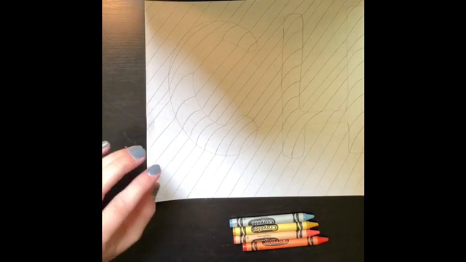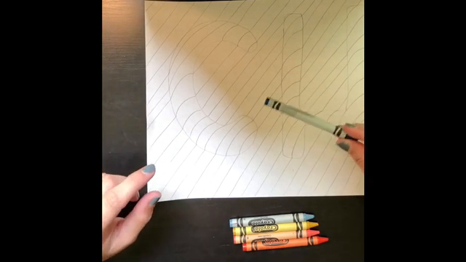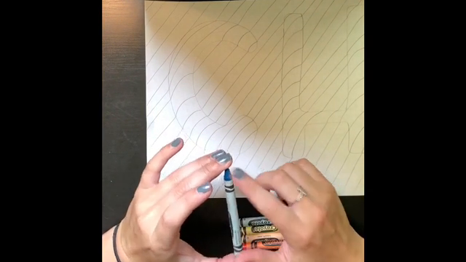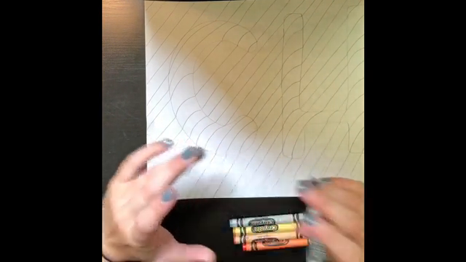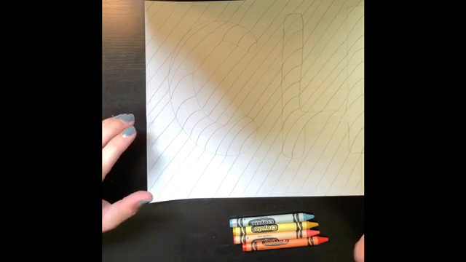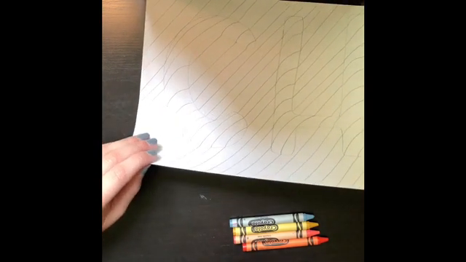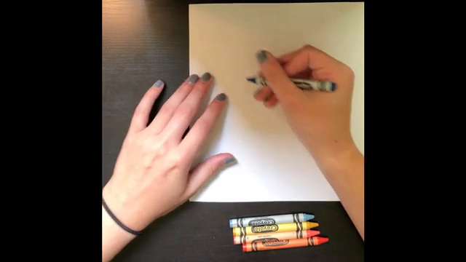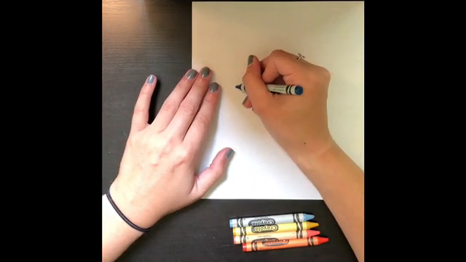So to do that, you're going to take whatever you're coloring with. It will probably be easier with a crayon or a colored pencil, but whatever you have at home is totally fine to work. So we're going to be using what's called value. Value is how dark or how light a color is. A way that you do that is with a crayon or a colored pencil.